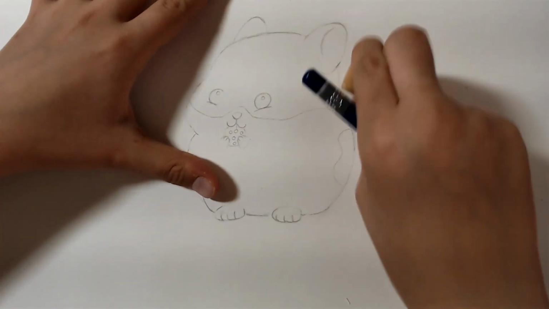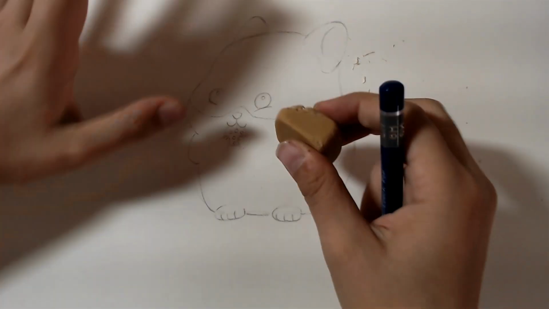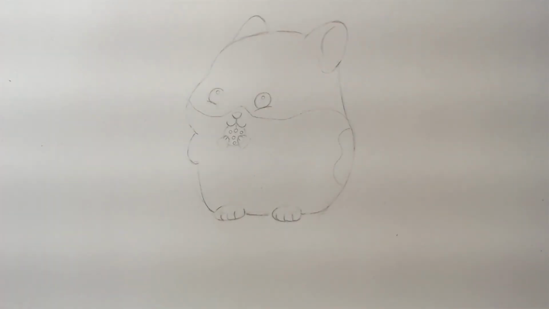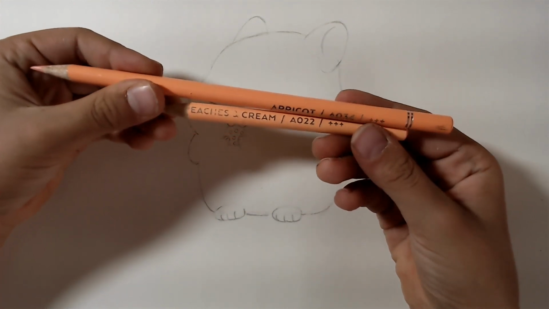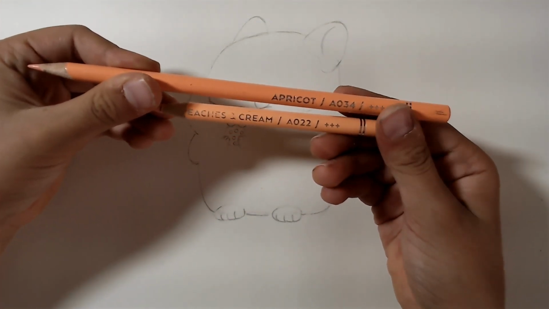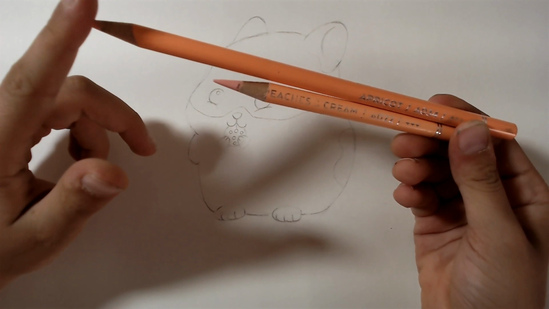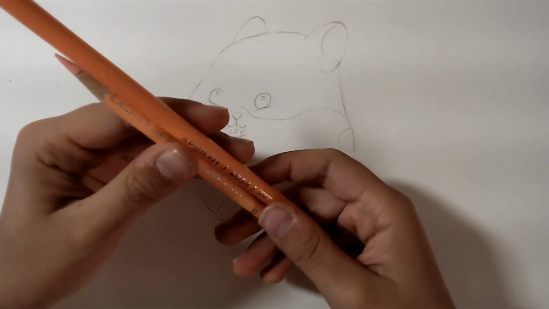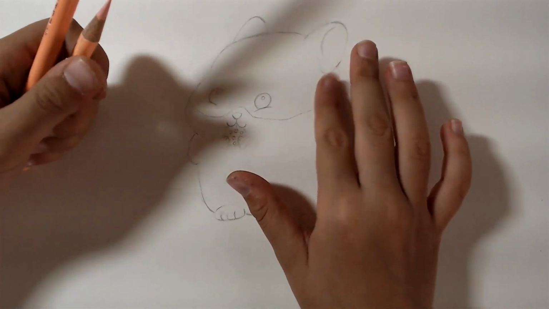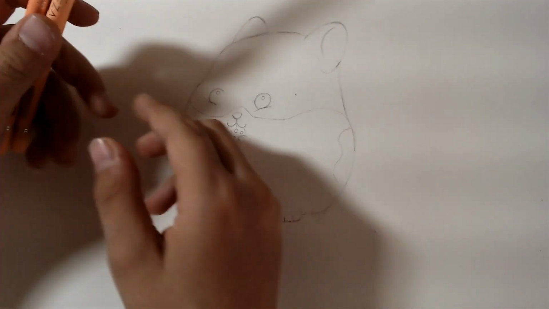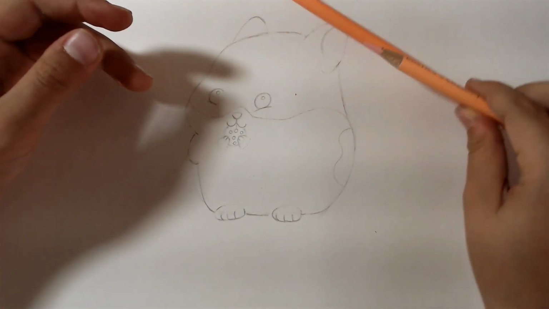I guess I can start coloring. So before I begin coloring, I am going to show you what colors I'll need. So I will need 2 cream colors, 1 apricot and 1 peaches and cream. They're both very similar, except the apricot is a bit darker. So these are kind of like pinky colors. And I'm going to use these for the hamster's fur, which is going to be kind of orange with a hint of creamish color.